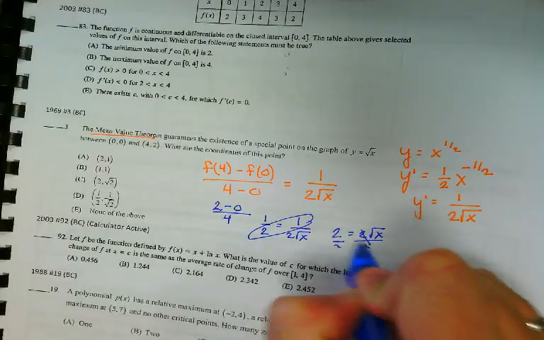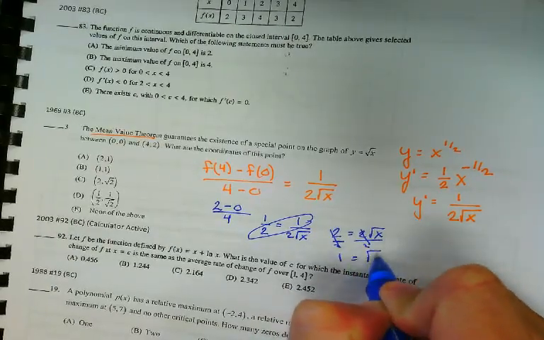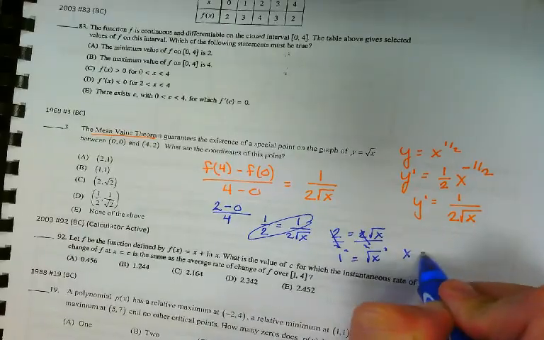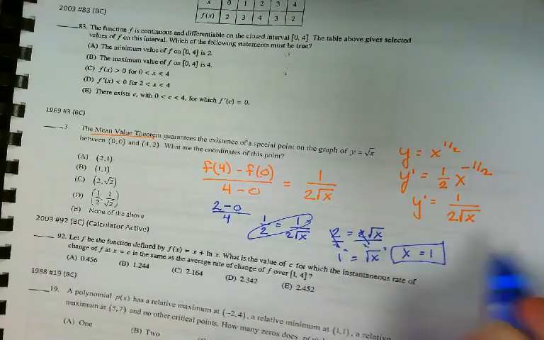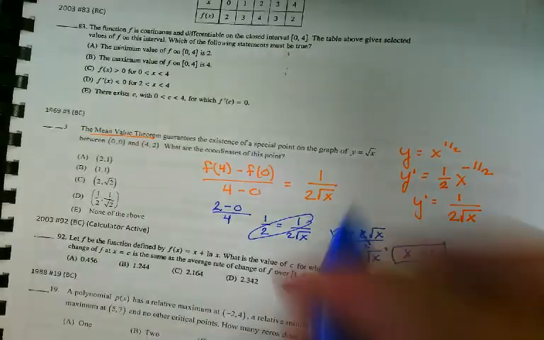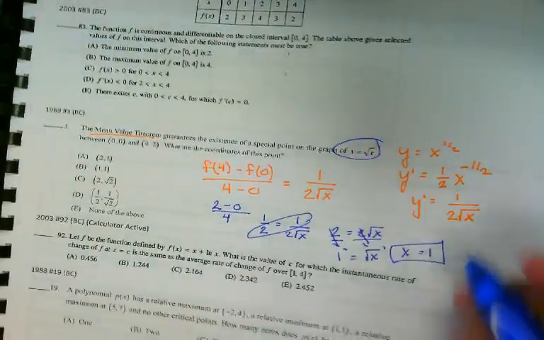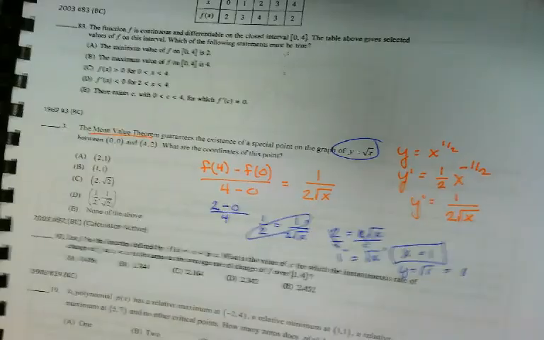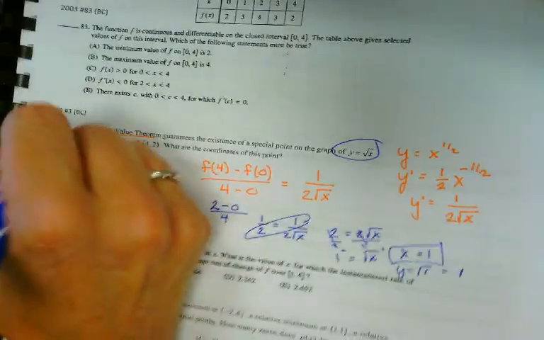Divide by 2. Square root of x equals 1. Square both sides, and I should get x equals 1. Once I know x, I just need to go get y, and that just always goes back to the one that says y equals. So y equals the square root of 1, which is also 1. So I think I'm going with choice B.